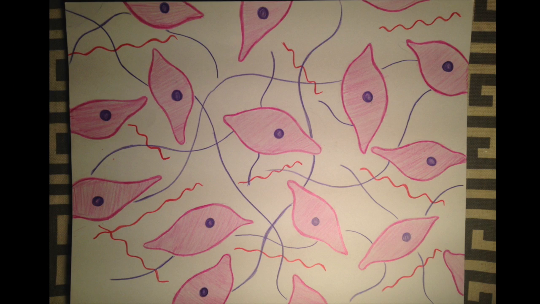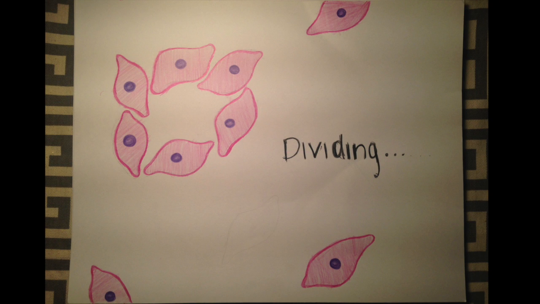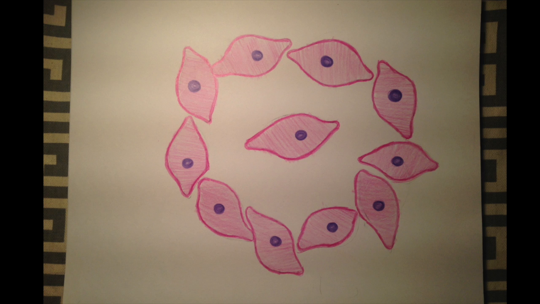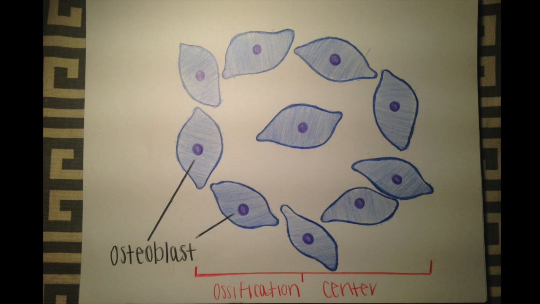Okay, let's get started. The process begins with mesenchymal stem cells in a network of fibrous connective tissue. Mesenchymal stem cells begin to aggregate or cluster together and divide. At this point, the mesenchymal cells differentiate into osteoblasts, the cells that build new bone. This is considered the ossification center.